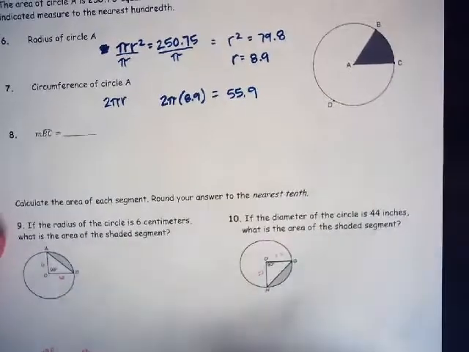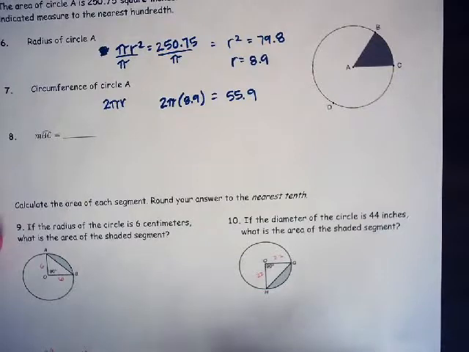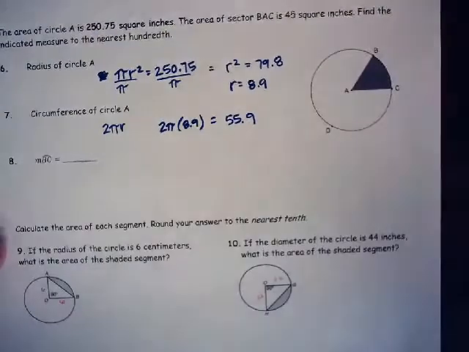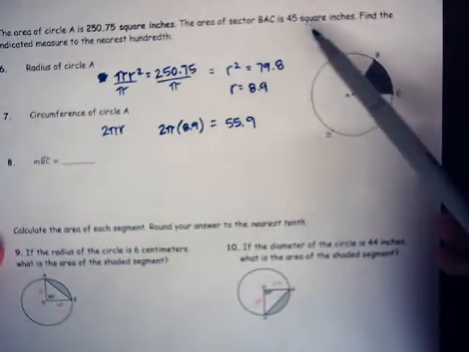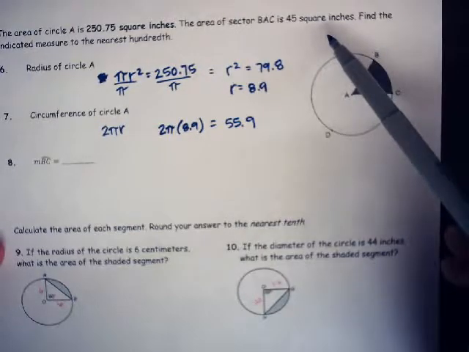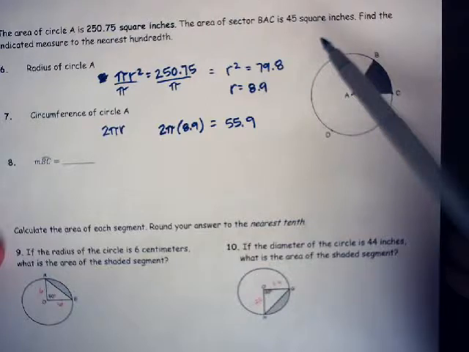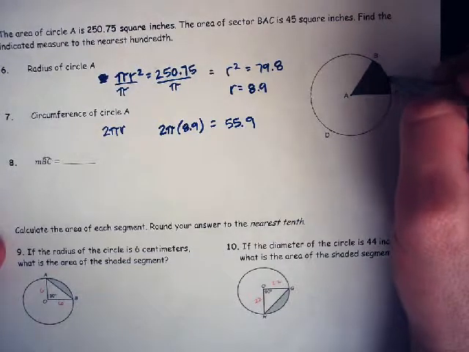Okay, and then arc BAC, we're going to have to find that by looking here. The area of the sector was 45 square inches. So how are we going to find the measure of this arc right here?